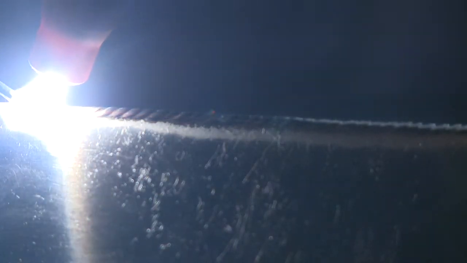Argon is produced as a byproduct from the production of oxygen. It can be formed in a gaseous or liquid state in either specially constructed vessels or cylinders.